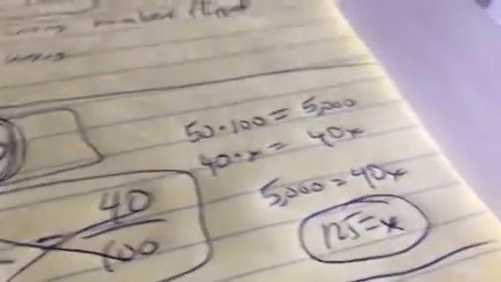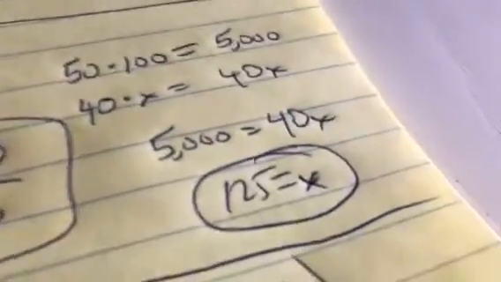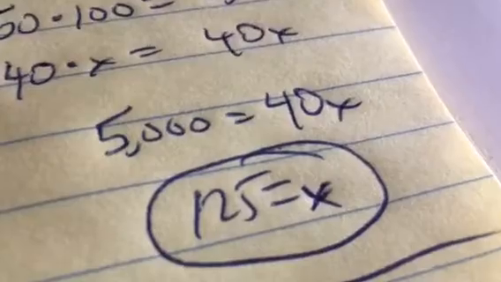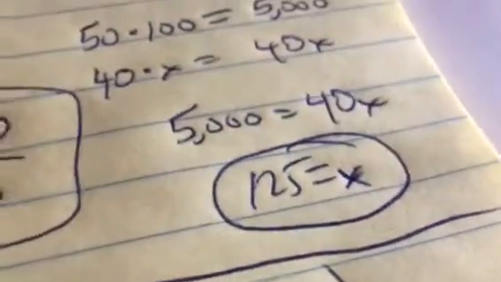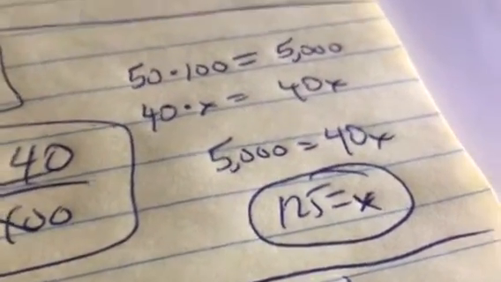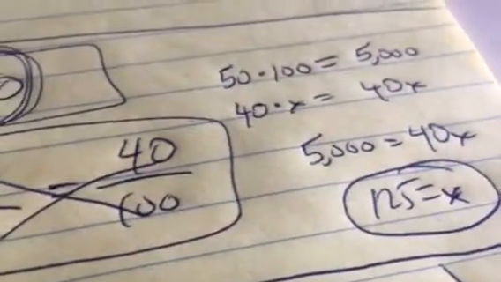50 times 100 is 5,000. X times 40 is 40x. Now there's my equation. 5,000 equals 40x. And then I take 5,000 and divide it by 40, and I get 125, or 40 times what, or 40 times x equals 5,000, and that would be 125.